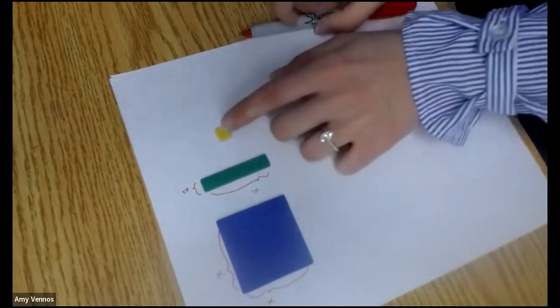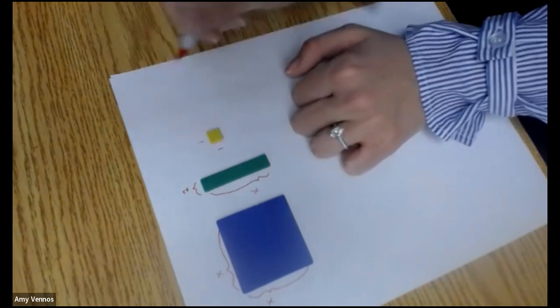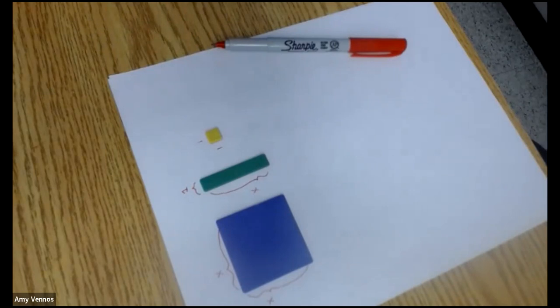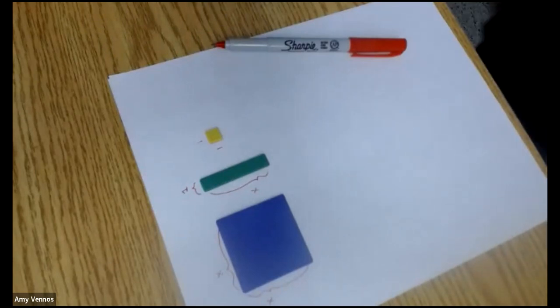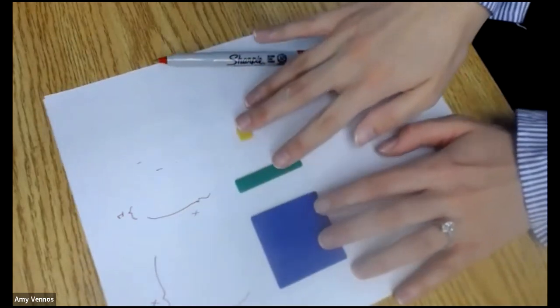Finally, we have these little ones. I'm just going to say their length and width are 1, which means the area is 1. So we know what each of these means. Let's try to see if we can factor using these individual objects.